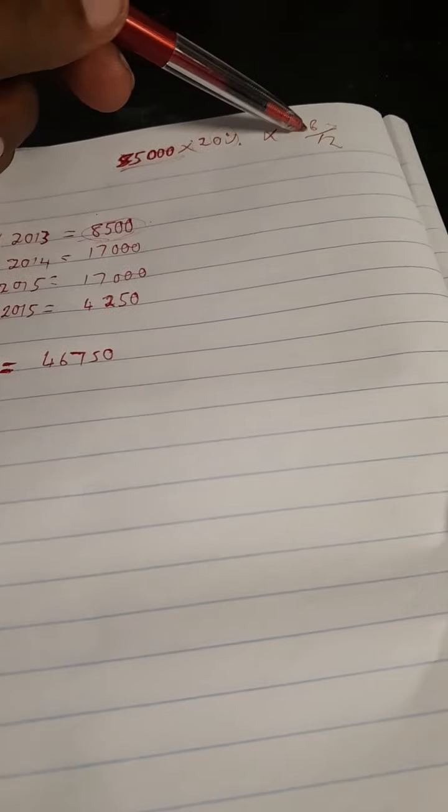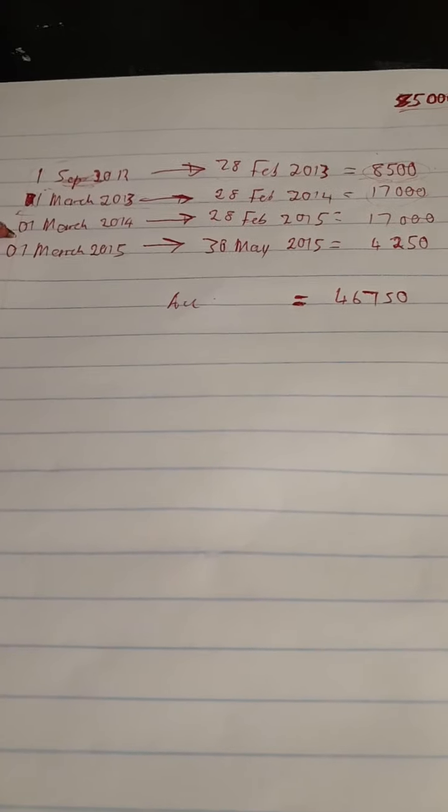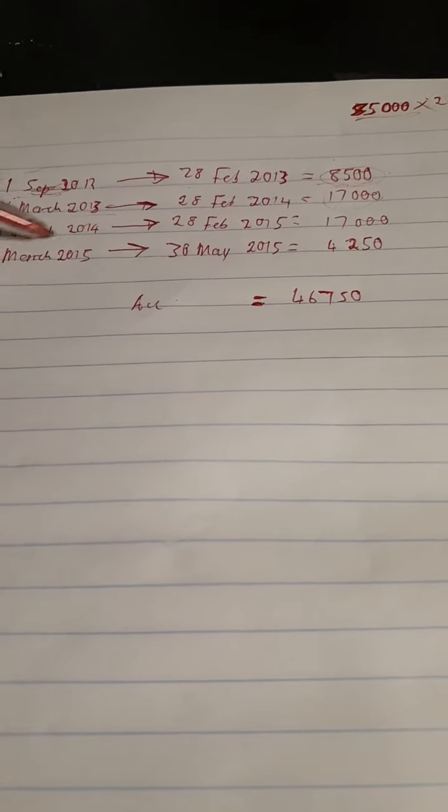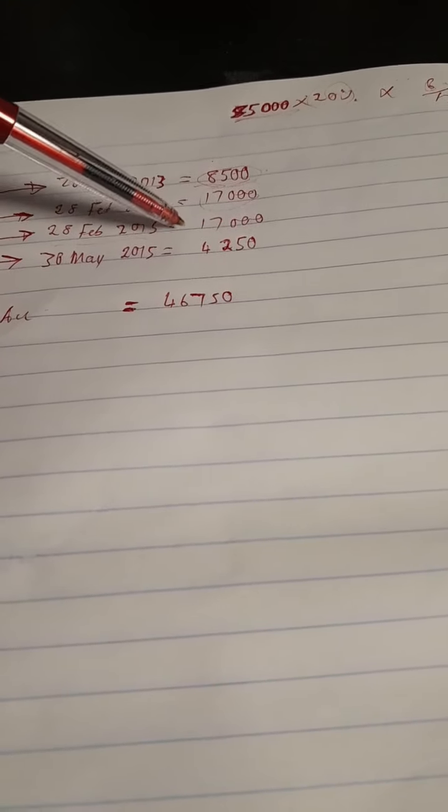Then the following year, from 1 March to 28 February, you do the same, but now the months is no longer 6, it's 12 months, because we had it from the first day of the year until the last day of the year. So we are going to get 17,000. For 2014, the same scenario, from 1 March 2014 until 28 February 2015 is 12 months.